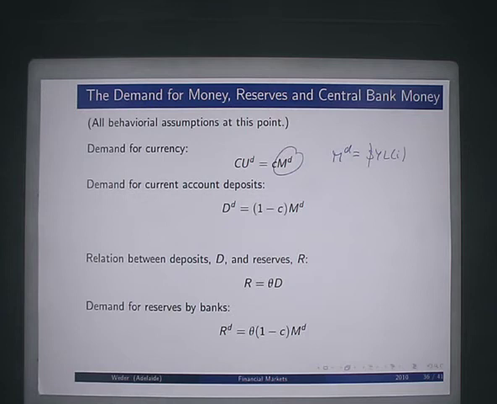So some transactions are done with currency, the smaller ones, I would say, and bigger ones are not. If you buy a car, some people do use currency, but most of us would probably not. Depends how big the car is, of course. But we probably would not use currency to buy it.